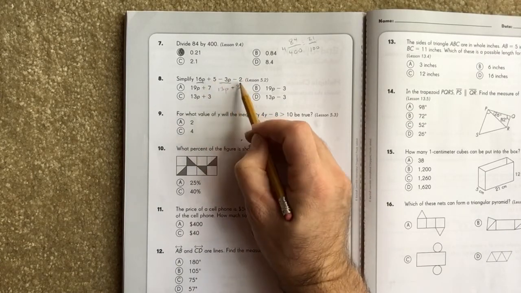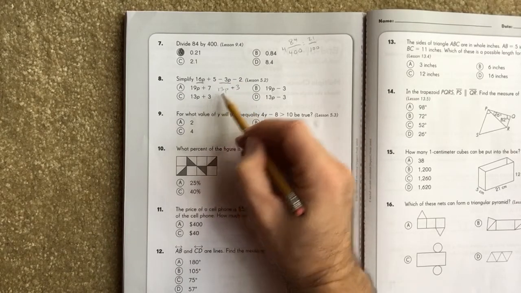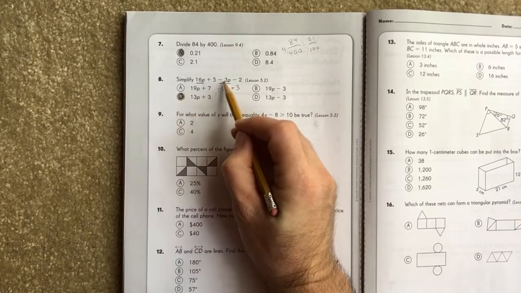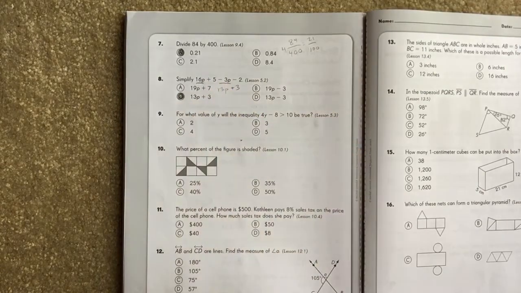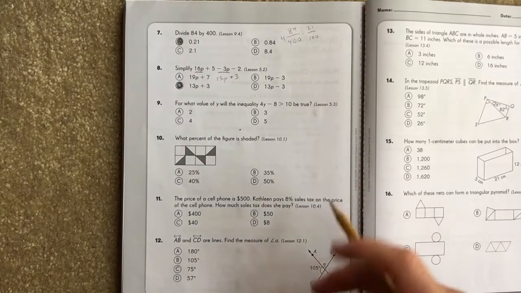Because overall, that's still plus, right? So 13p plus 3. I remember some of you having a little difficulty with recognizing where the minus comes into play on these. So if you missed that one, see if it makes sense to you now, and you can always check with me individually at office hours if you have a question.